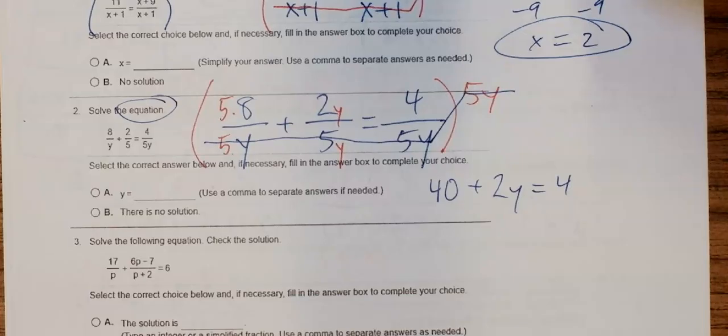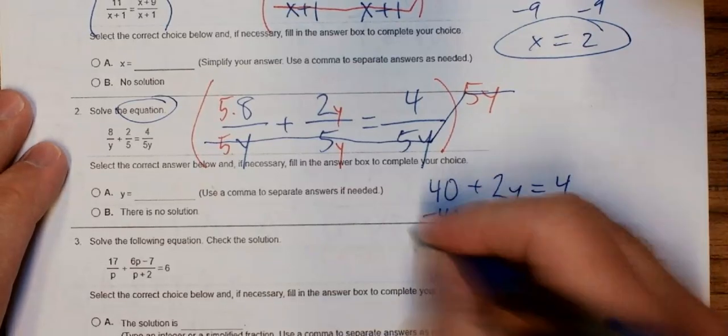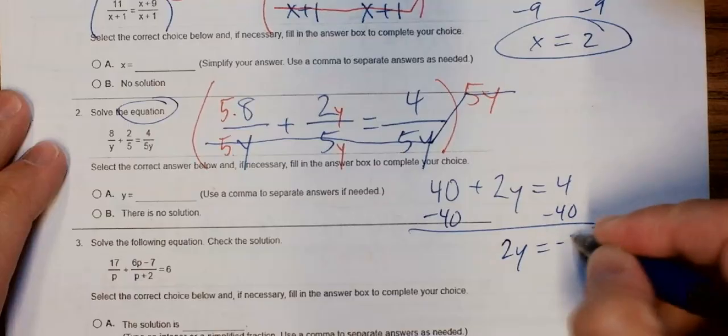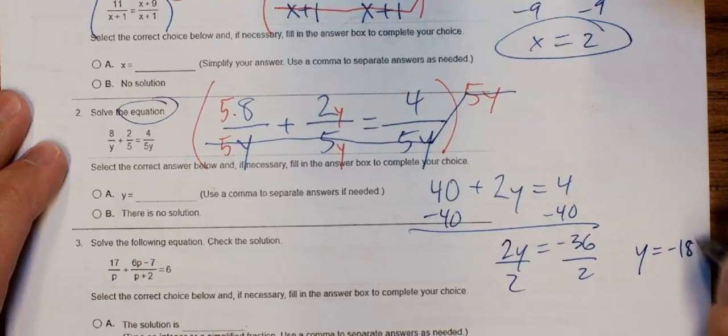Got it? What'd you get? Positive or negative? Oh, negative. You would be correct.